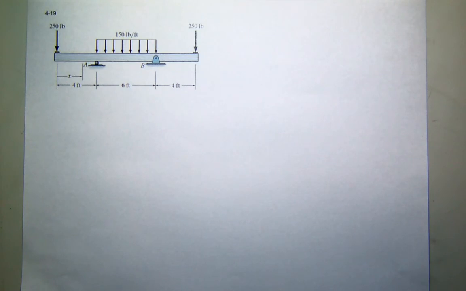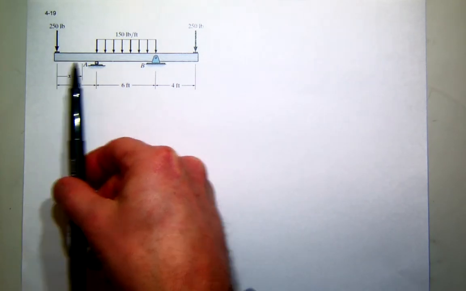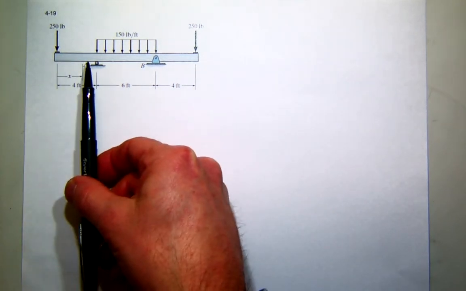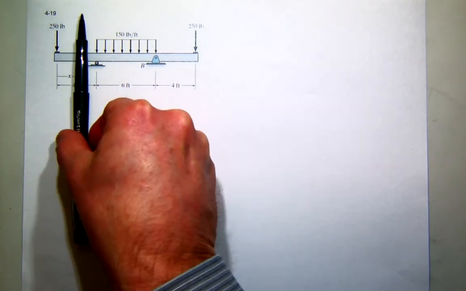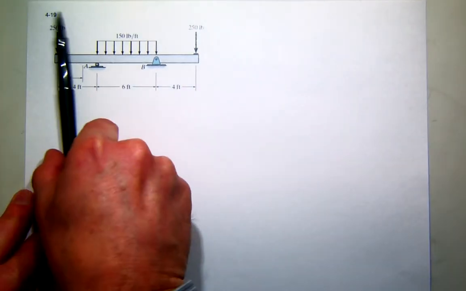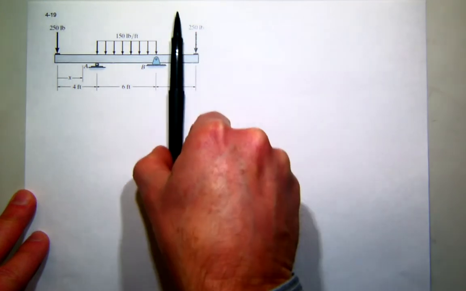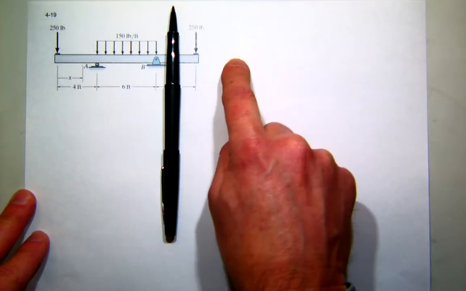Okay, so this is problem 419. We just talked in class a little bit about how to find the equations in the first 4 feet. Again, if you cut it, the left-hand side looks to be the clear choice. And if you go over here from 10 to 14 and cut it, it looks like the right side.